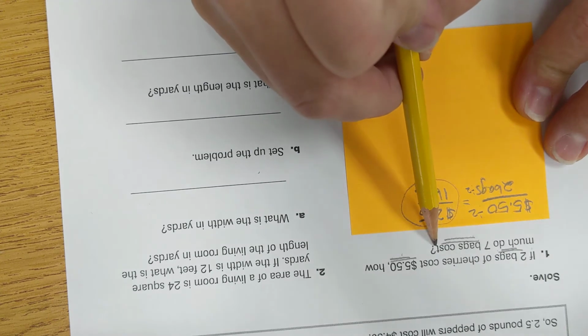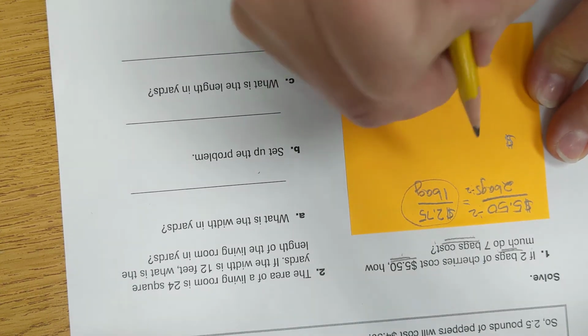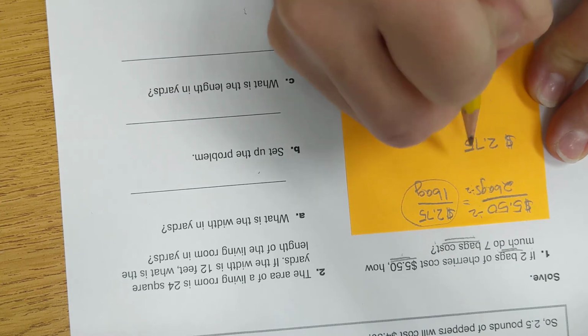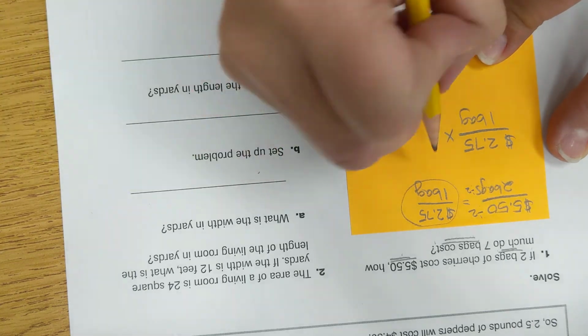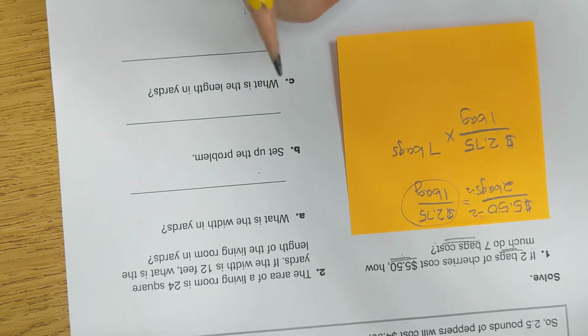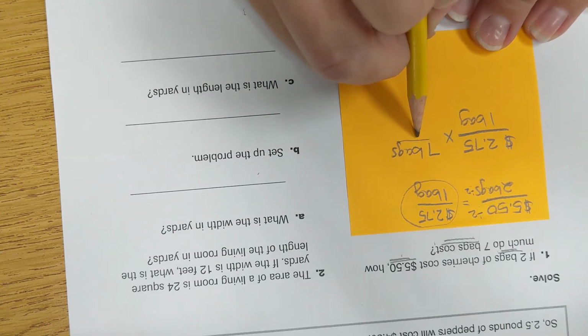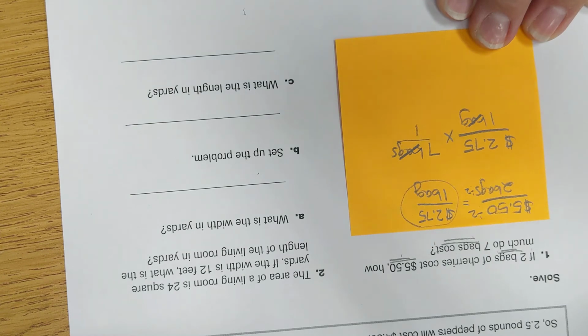Now remember, cost is what I'm looking for, so I'm going to put that on top. I'm going to use my unit rate: $2.75 over 1 bag. And I'm going to multiply it by 7 bags. Okay, same thing as we did before. So that I can multiply, I'm going to put a 1, and I'm going to get rid of the bags because I no longer need to know anything about bags.